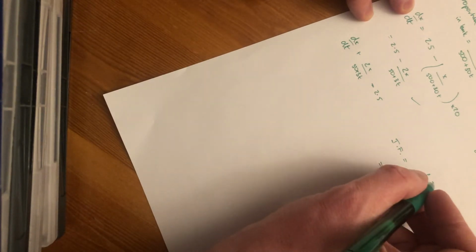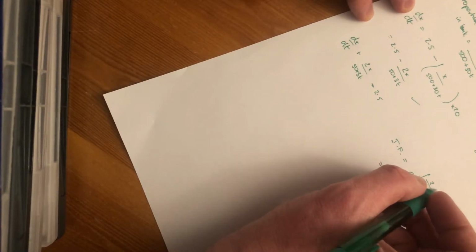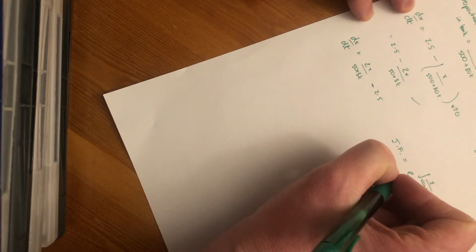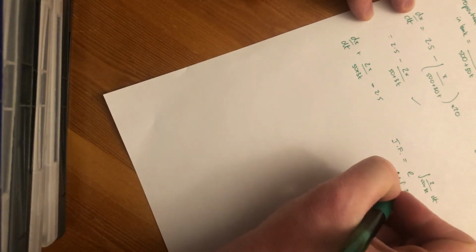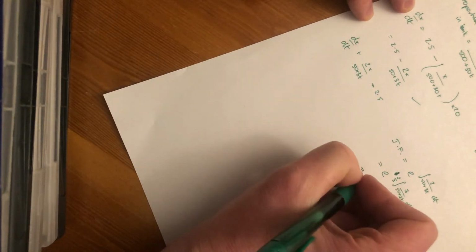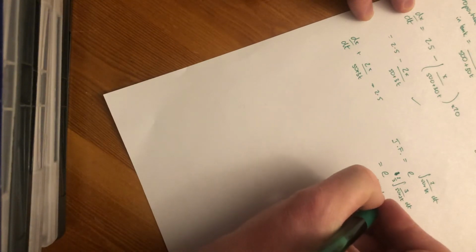I want this to be the derivative, so that when you differentiate it you get what I want. So if I have 3 over 2, is that right? No, 2 over 3. e to the 2/3 times 3 over 50 plus 3t dt, and then that is e to the 2/3 log of 50 plus 3t.